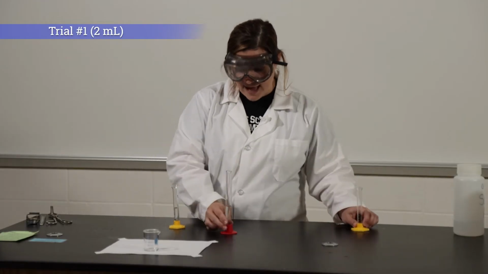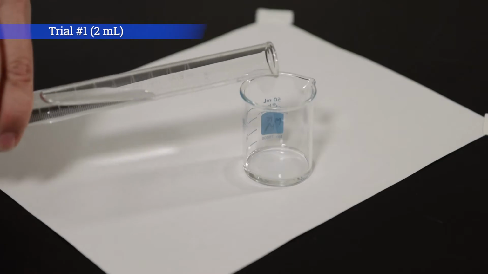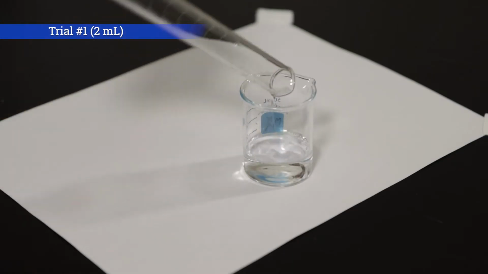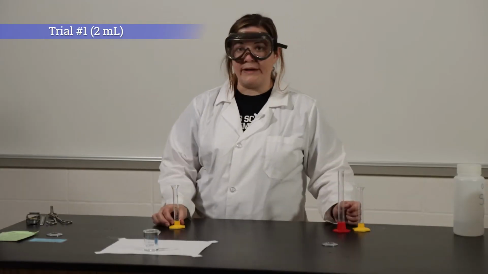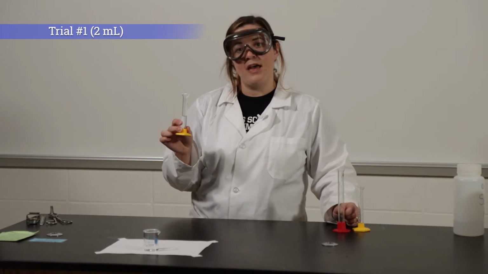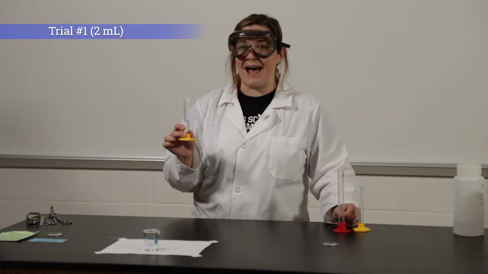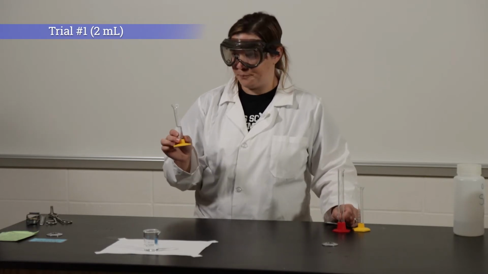To dilute it, I am going to add 14 milliliters of water. So now what we're going to do is add solution B to the beaker, and we are going to record the time that it takes for our solution to turn dark blue.